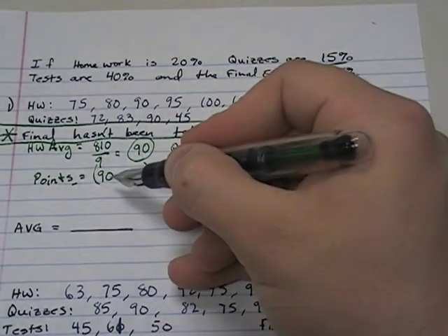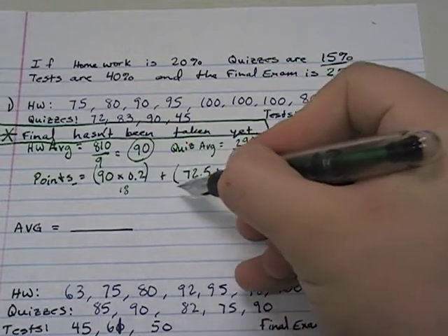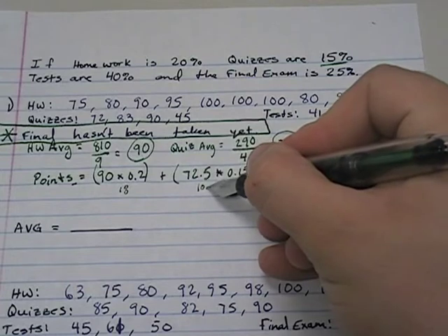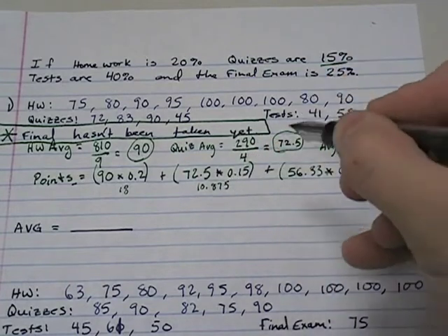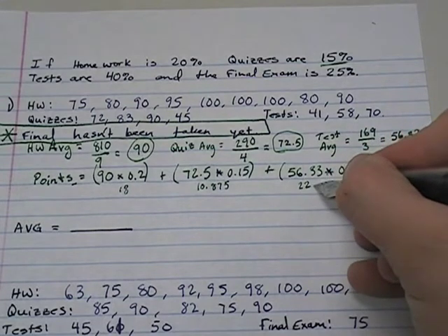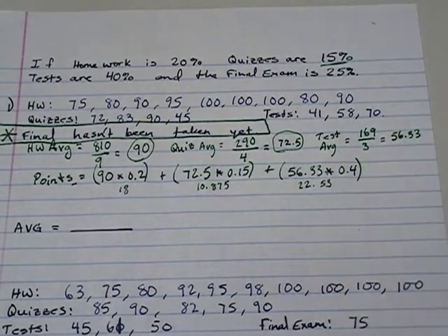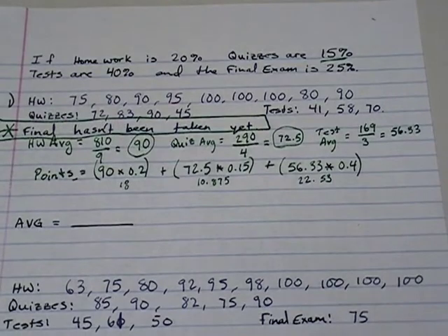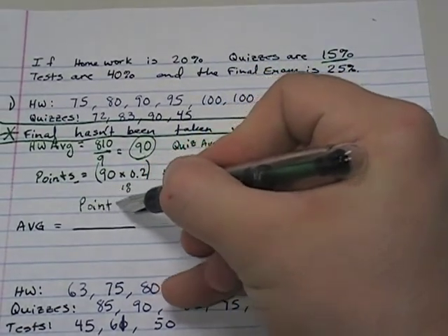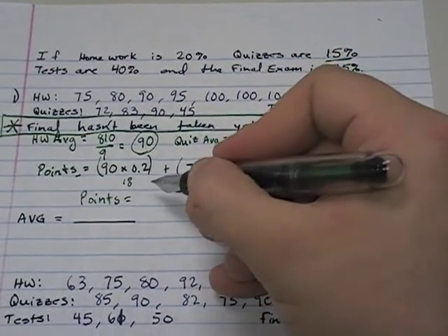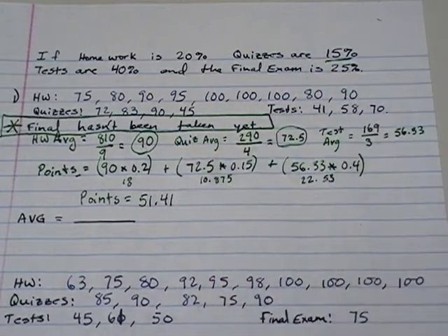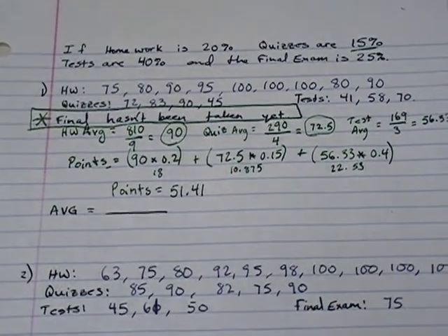90 times 20% is 18, and 72.5 times 15% is 10.875, and 56.33 times 40%, you get something like 22.53 points. So you add those up, okay, and your points equal 51.41, roughly. Now listen closely, folks.